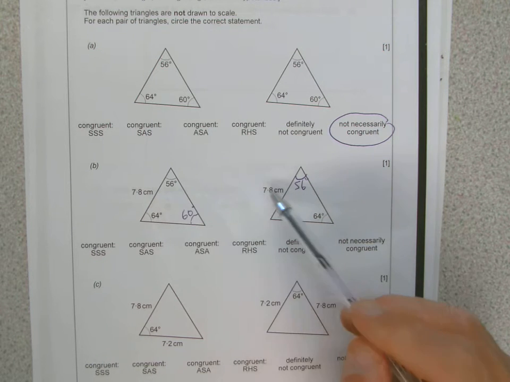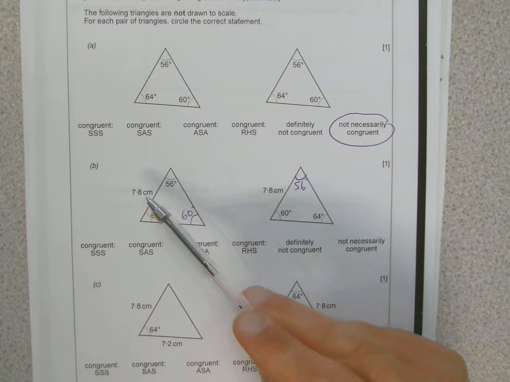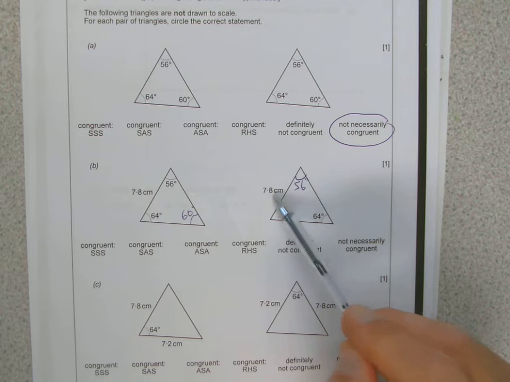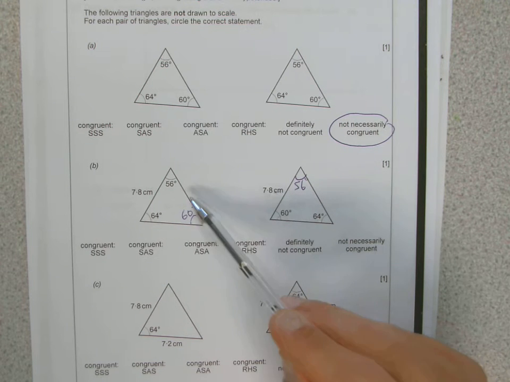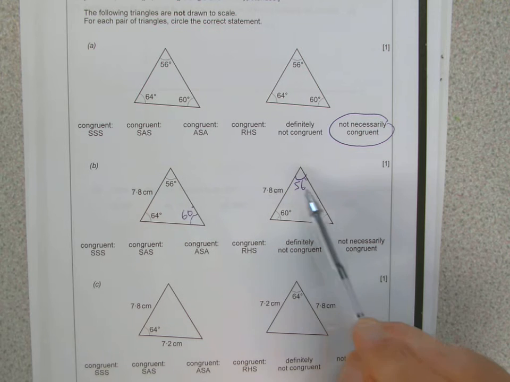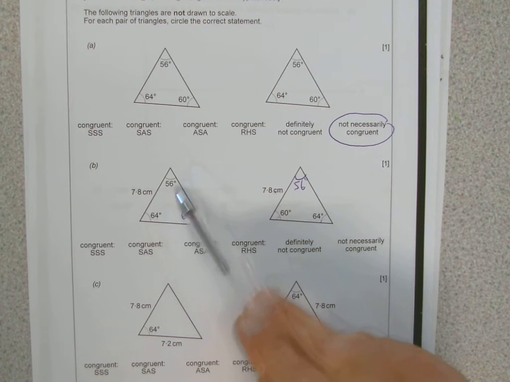So the sides are not matching up. That side doesn't correspond to that. This side here, where you've got 56 degrees, that side corresponds to this side. And this side here, 7.8, corresponds to this side, because you've got these angles, 56 and 64, which are here.